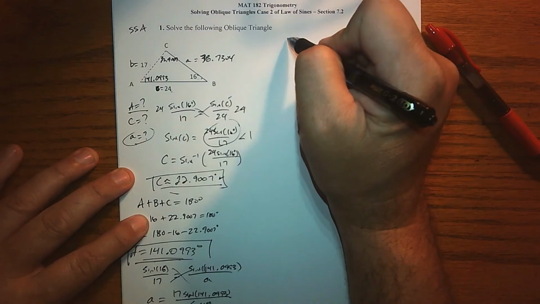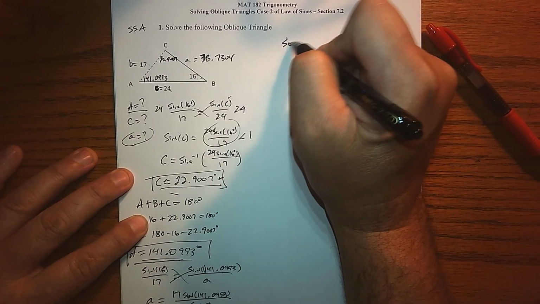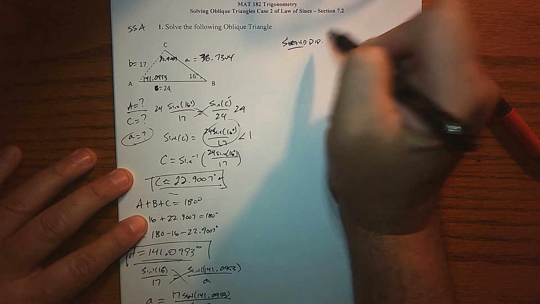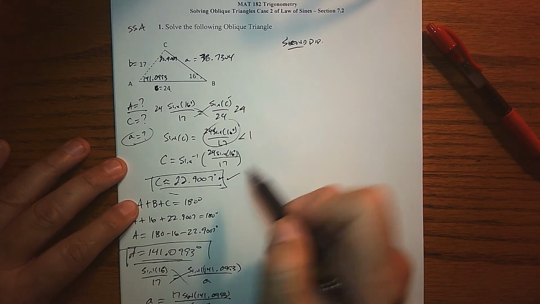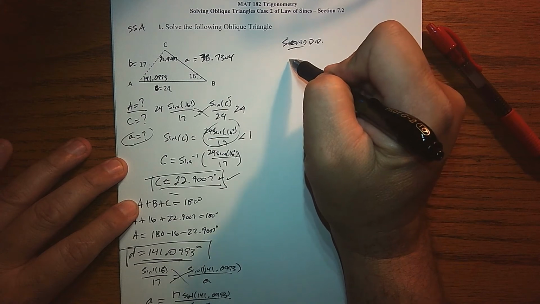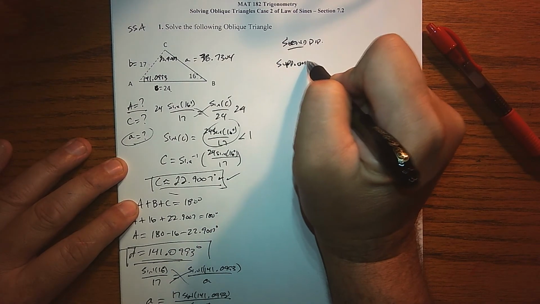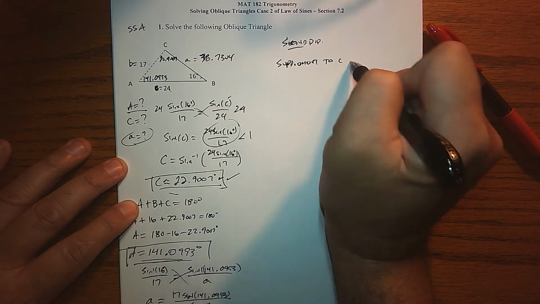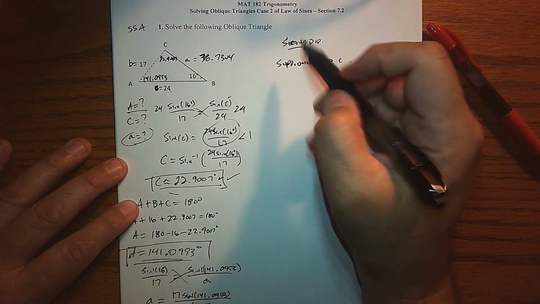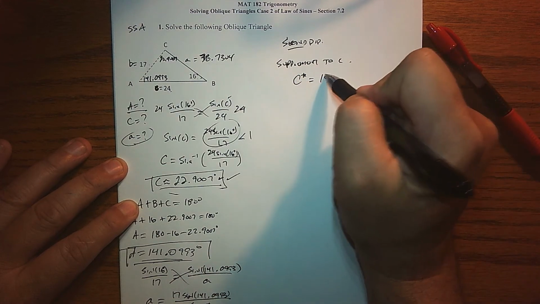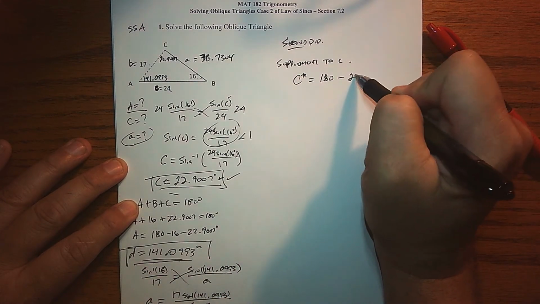But what about a second possibility? How do I find if there's a second possible? Well, again, for our angle C that we have, let's go ahead and find its supplement to C. And so let's call that C star, if you would. So C star would be 180 minus the C value that we got.